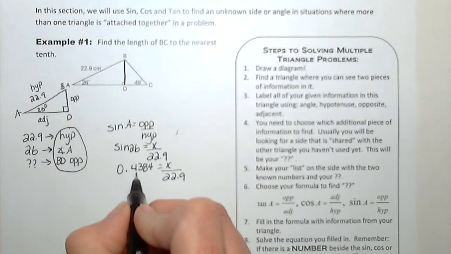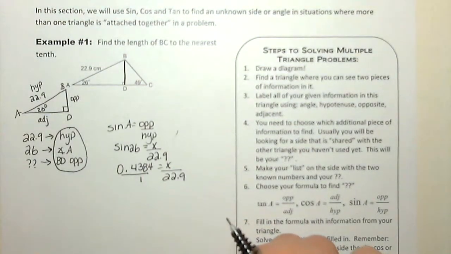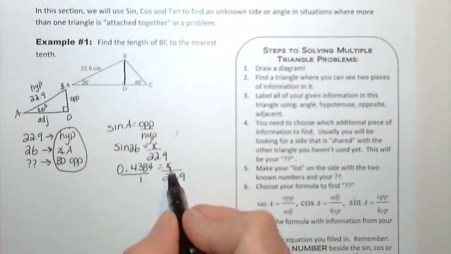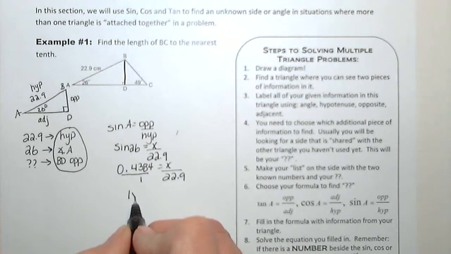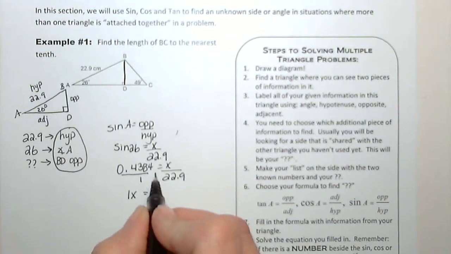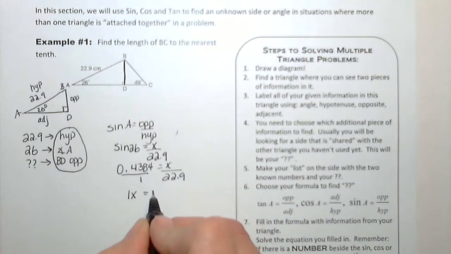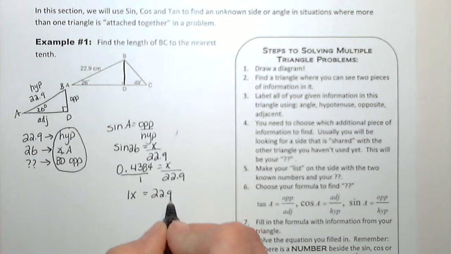Our little mathematical trick that we like to use at this point is to put this guy over 1 and to cross multiply. Now remember, cross multiply means these two get multiplied together and they end up side by side, then the equal sign, then these two get multiplied together and end up side by side.